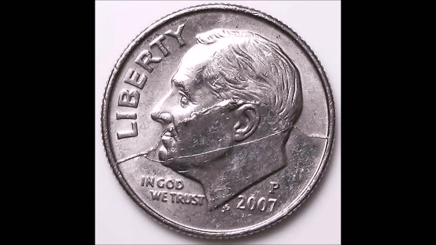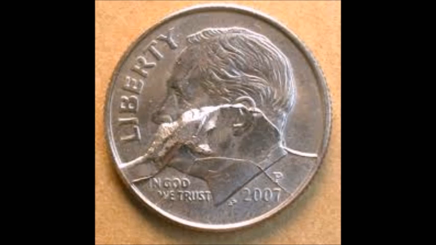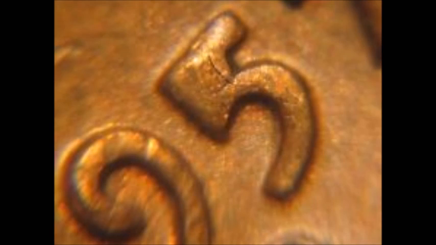It all depends on how dramatic the shattered die is. If it's just die cracks and mushiness everywhere on the coin, it's going to fetch some really nice money, $50 to $100. If it's just clearly a shattered die, but not very extensive and massive, then you'd be looking at $20 to $40.